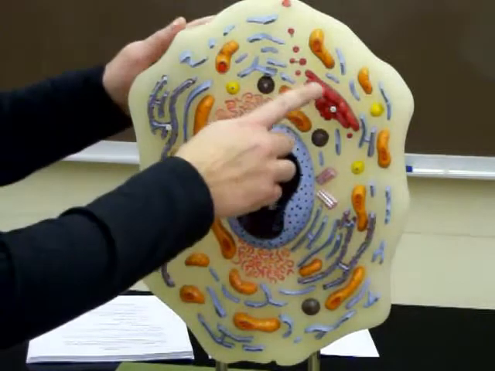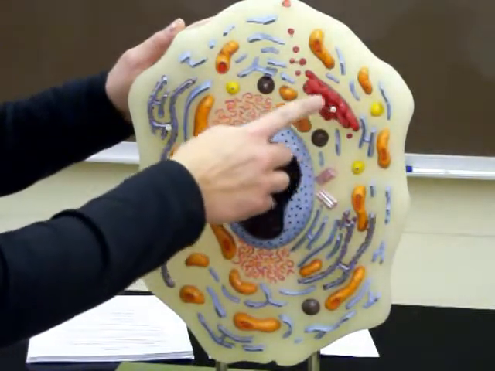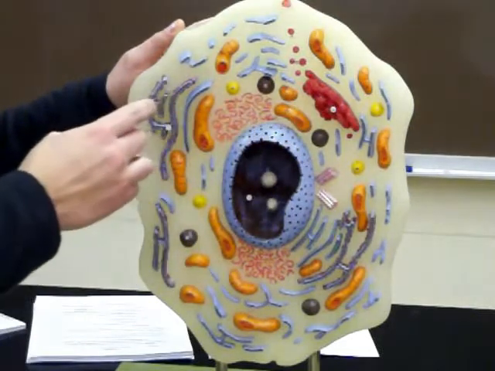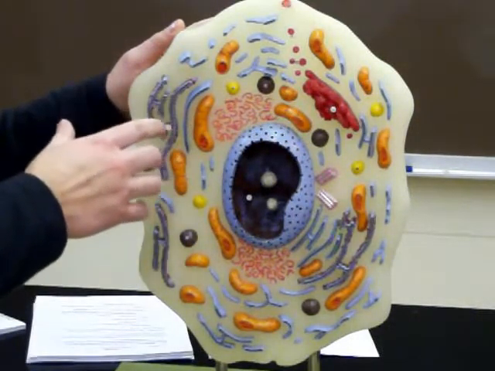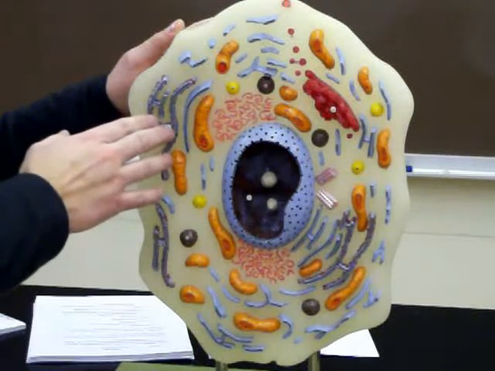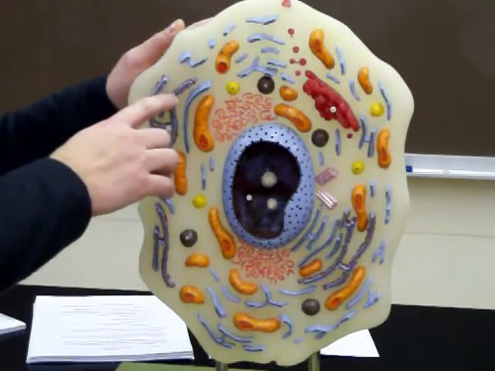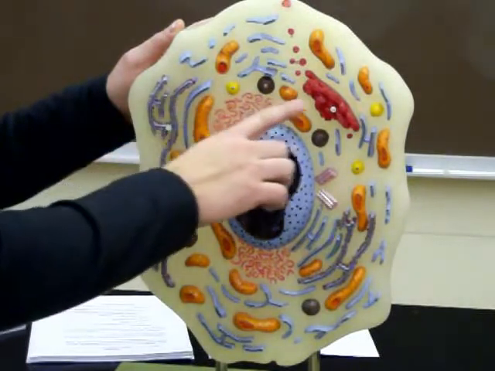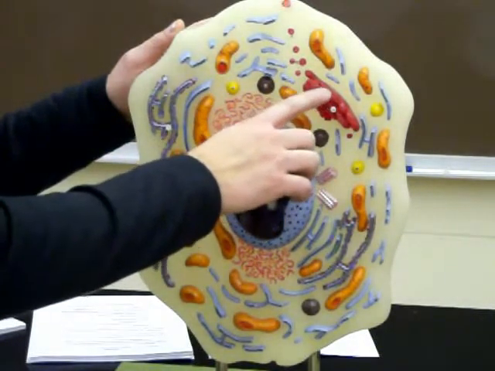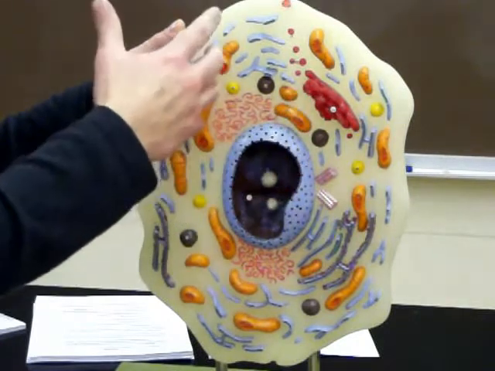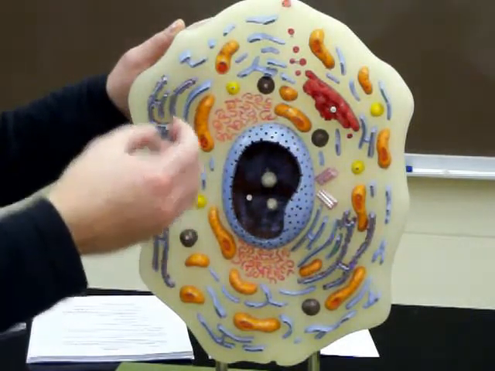Next is the Golgi Apparatus. This is the Golgi Apparatus. Now what the Golgi Apparatus does is it modifies proteins from the rough endoplasmic reticulum. So ribosomes are going to make proteins. We're going to package those proteins into vesicles. Those vesicles are going to move to the Golgi Apparatus, and they're going to be modified some way. So maybe a sugar group is added to it, or a lipid group.